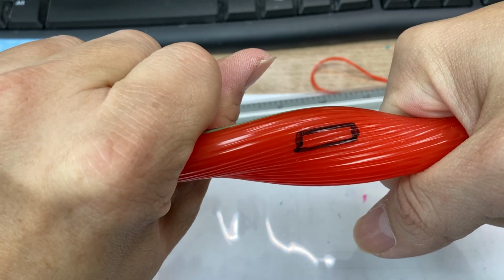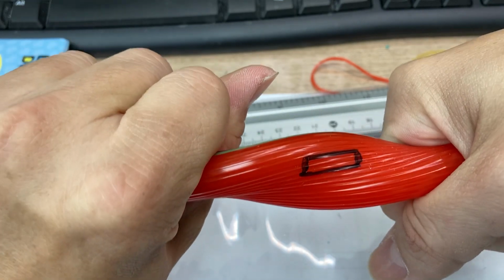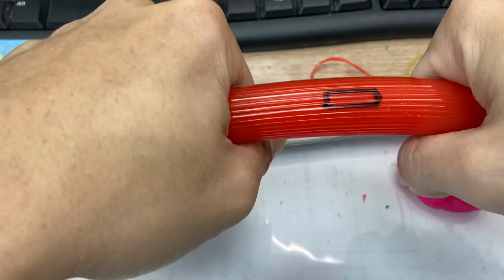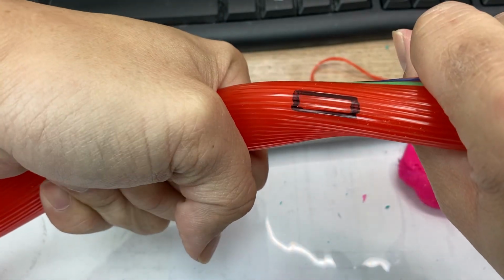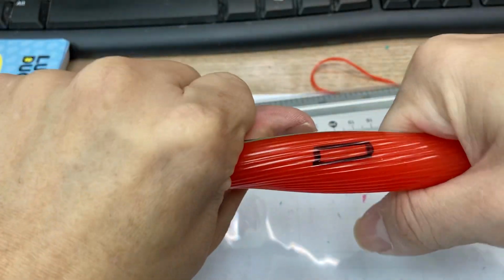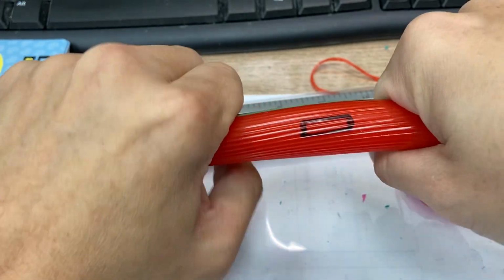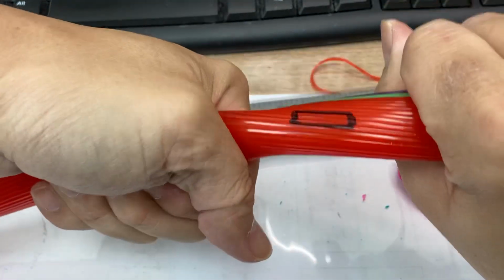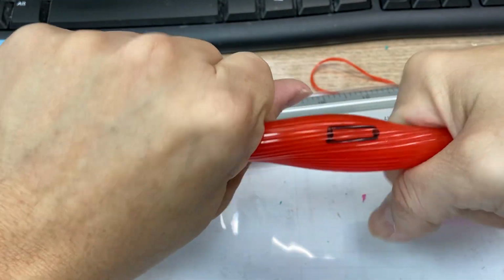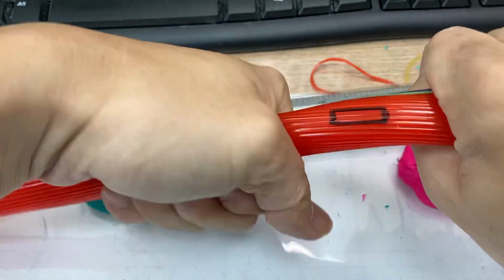You see the material twist. If I apply a torque in this way, you'll see the material is going to twist. So this is called torsional moment. Apply a torque, make the material twist.